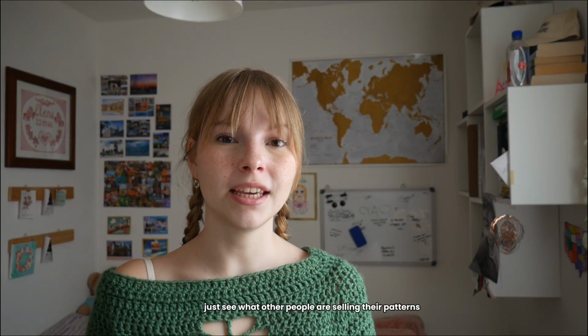For pricing, just see what other people are selling their patterns for. For example, a simple sweater like this, but it's also a 4-in-1 pattern. I saw a girl who published it for $12, so I published it at $10. Or like my strappy cardi, I published it at I think $8 or so. You can just have fun with pricing. If something doesn't work, you can just change that and lower your prices or make your prices higher. You can make a shop discount. And yeah, that's it.